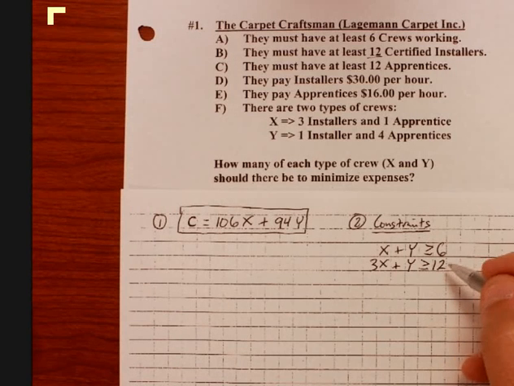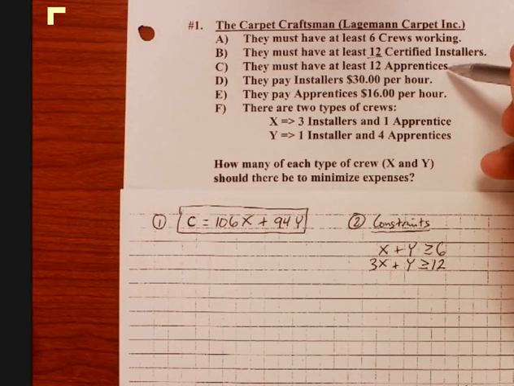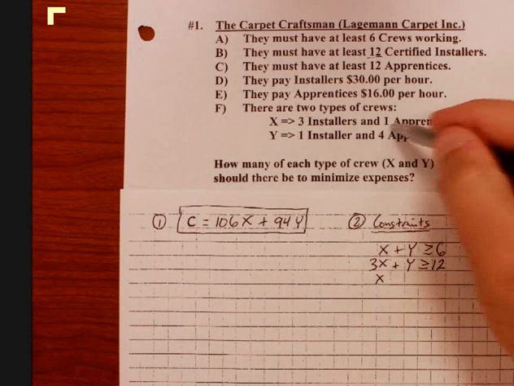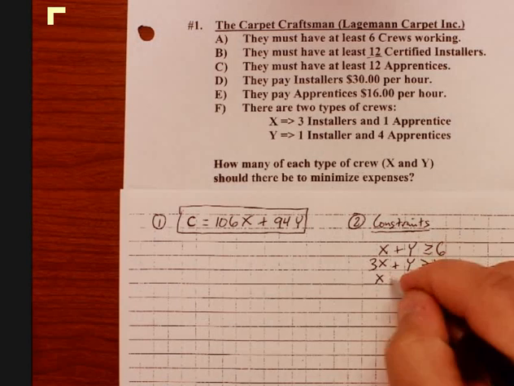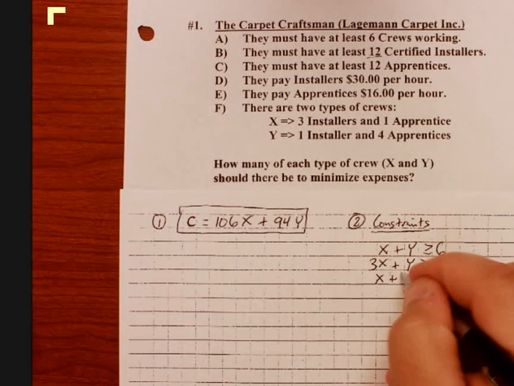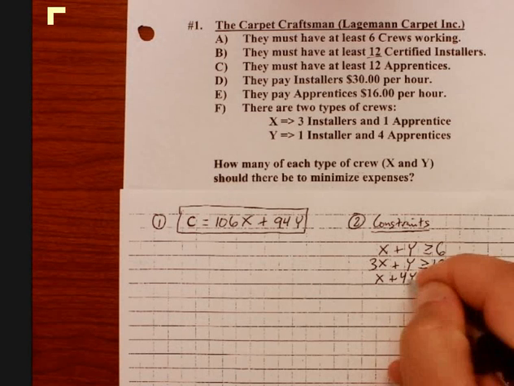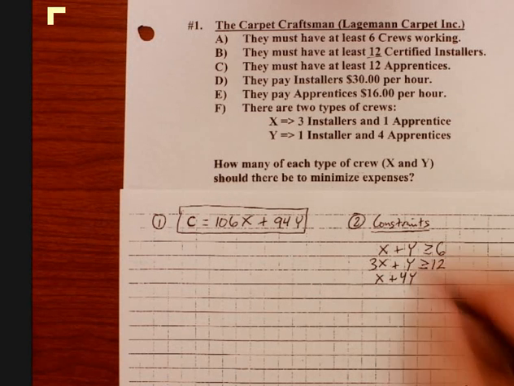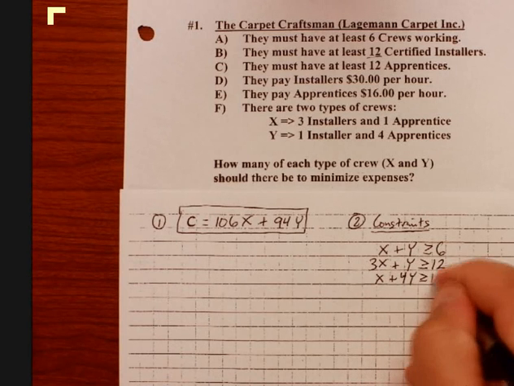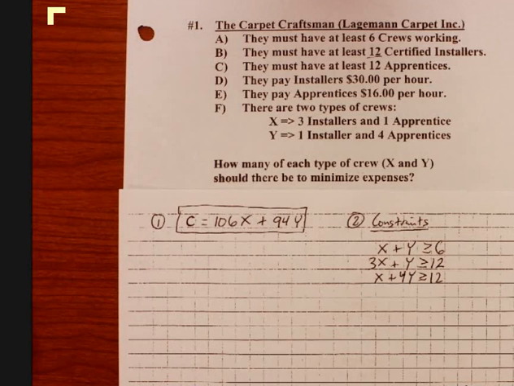I also have to have at least 12 apprentices. So in each X crew, I have 1 apprentice. So that's 1X, plus I have 4 apprentices for each Y crew. So for each Y crew that's out there working, I have 4 apprentices working in that crew. So it's 1 for each X crew plus 4 for each Y crew, and I need to have at least 12. So there's another constraint.